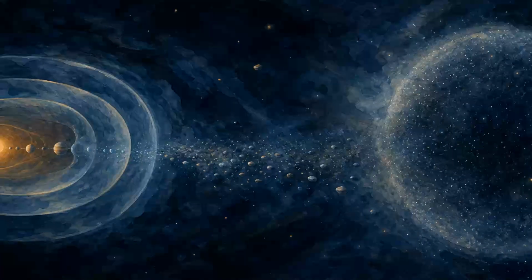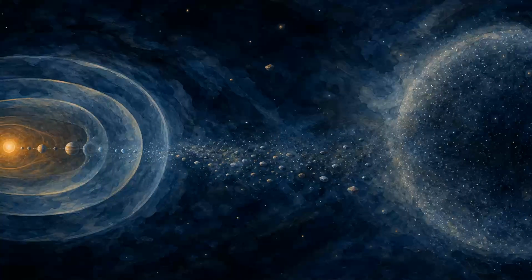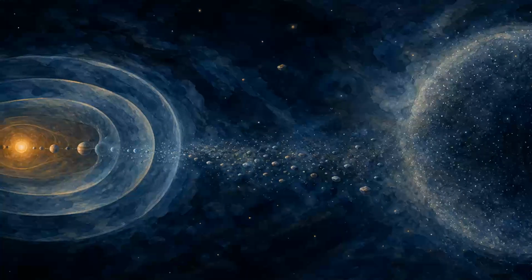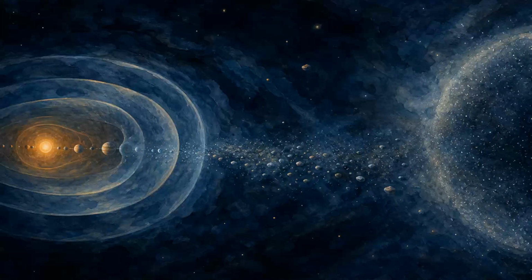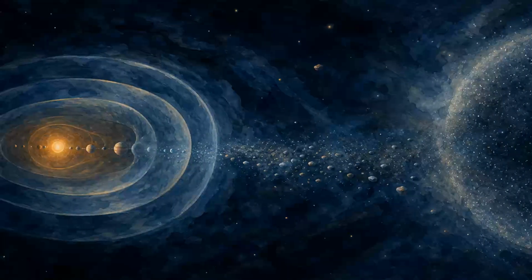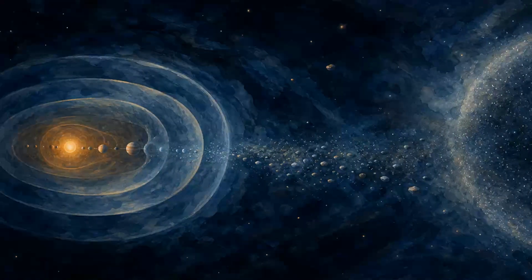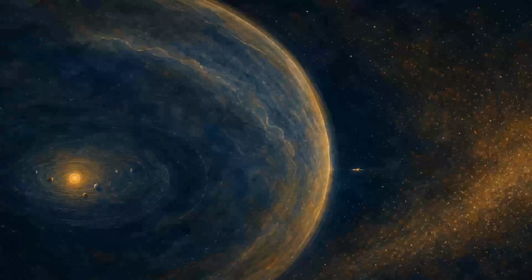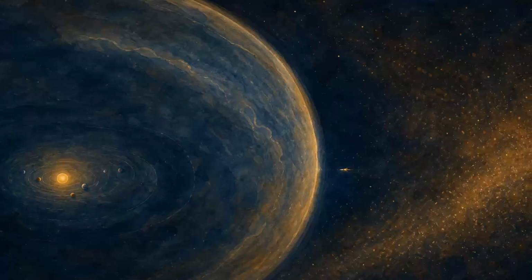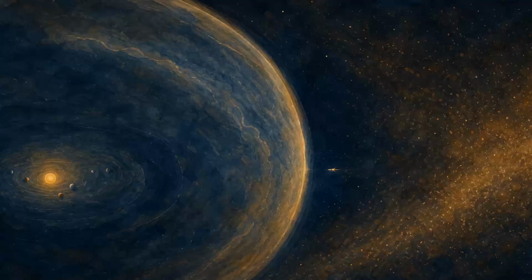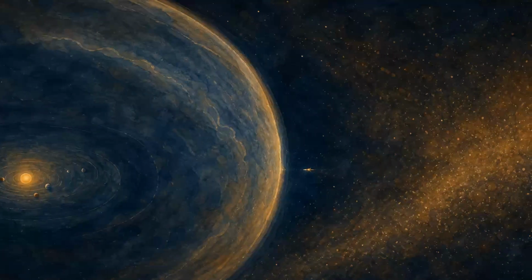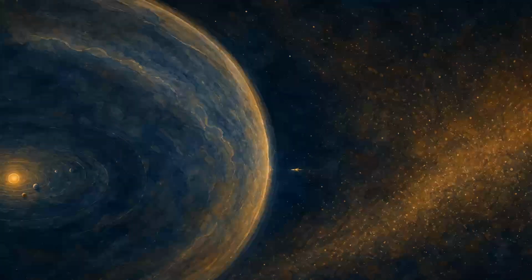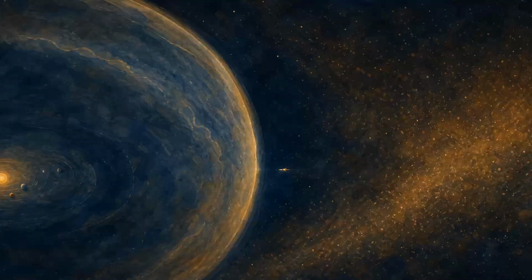Farther still, models place the Oort Cloud, a spherical reservoir of distant comet nuclei. Its inner region may begin somewhere between 2,000 and 5,000 astronomical units. Its outer population may reach 100,000 astronomical units from the Sun. The nearest star is roughly 265,000 astronomical units away. By then, the word neighborhood has acquired a new scale.